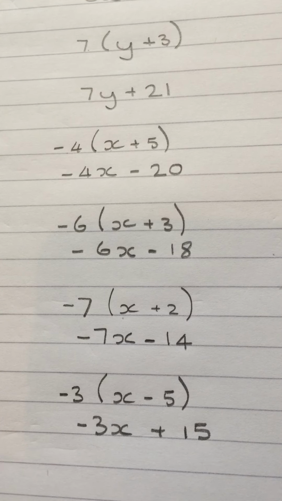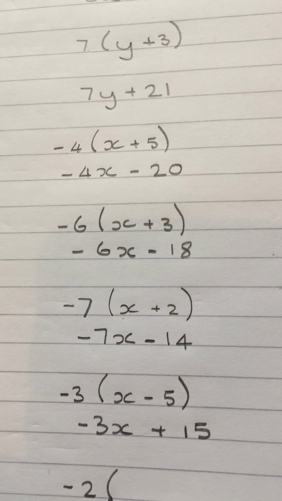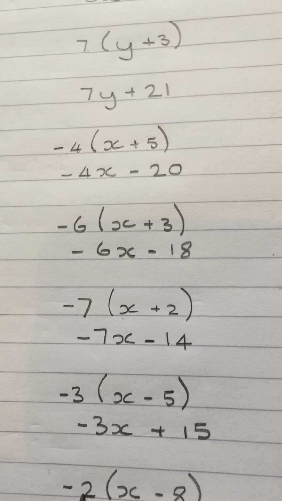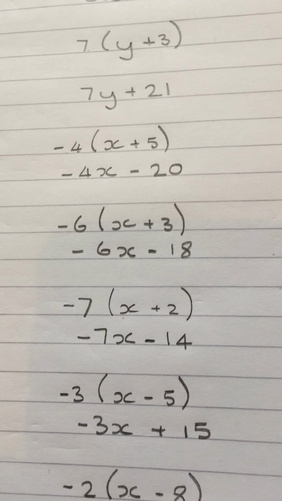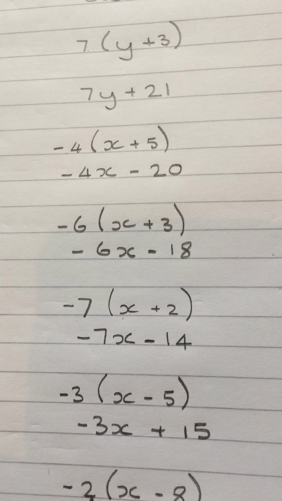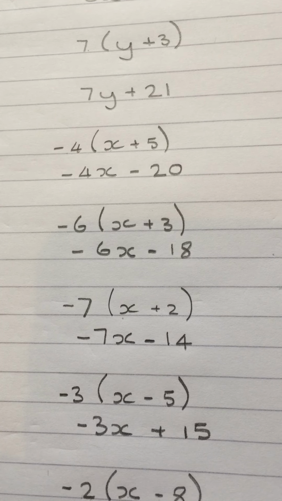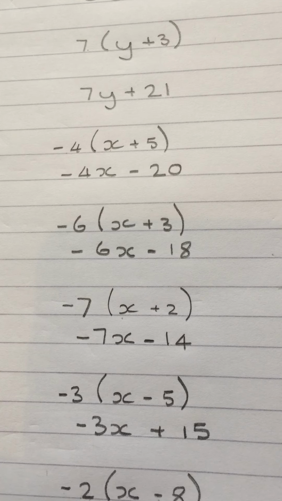So another one. We've got minus 2 brackets x minus 8. So minus 2 times x will be minus 2x. Minus 2 times minus 8, well 2 8s is 16, and it's negative negative, so it's going to be positive 16. So minus 2 times minus 8, 2 8s is 16, minus times a minus gives a positive.